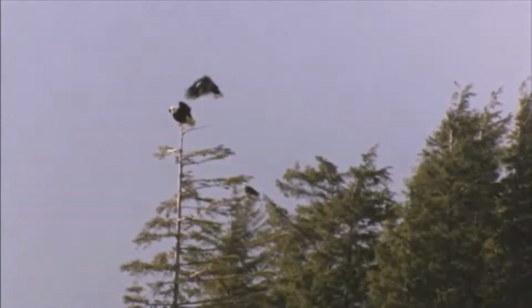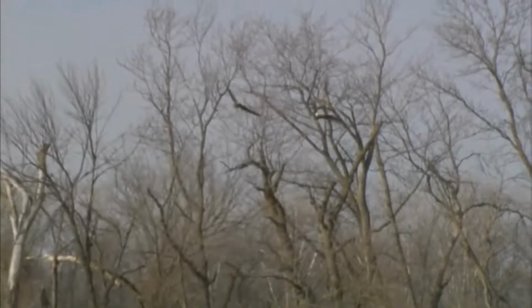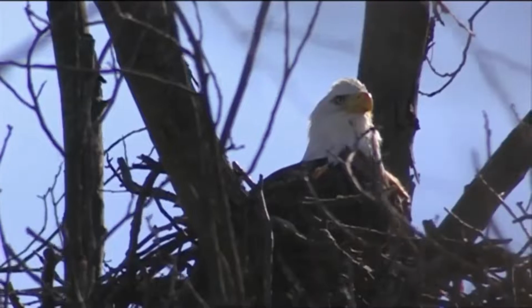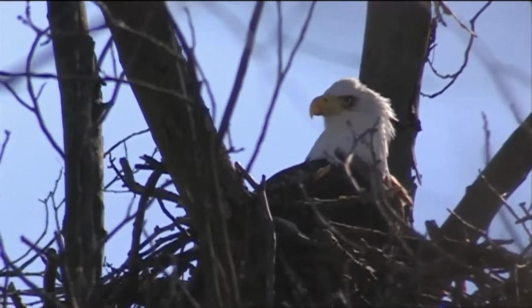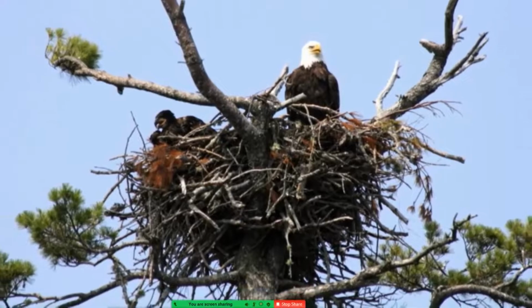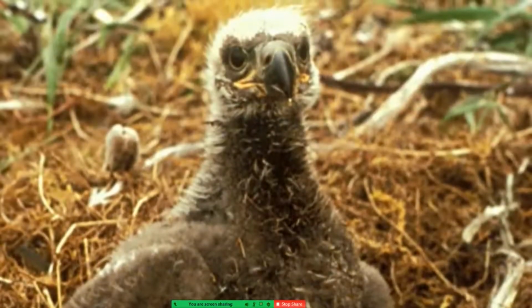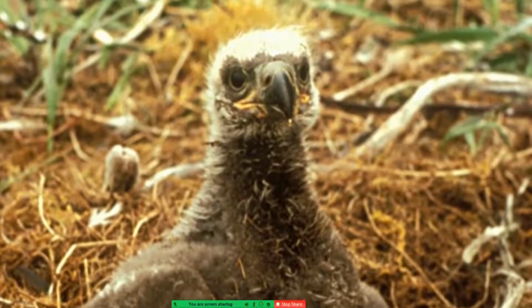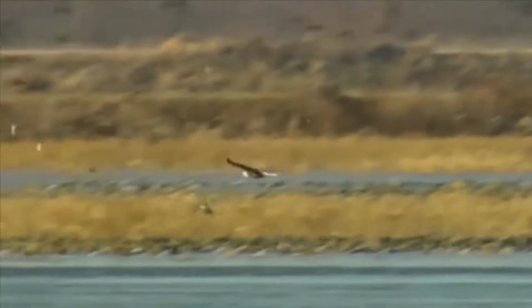Bald eagles live in pairs. Once they find a mate, they stay together until one of them dies. Bald eagles work together to build their nest, which could weigh up to a ton and be about 8 feet wide. Once they have chicks, they work together to protect their young from predators. Bald eagle parents also work together to bring food to the nest for their young.